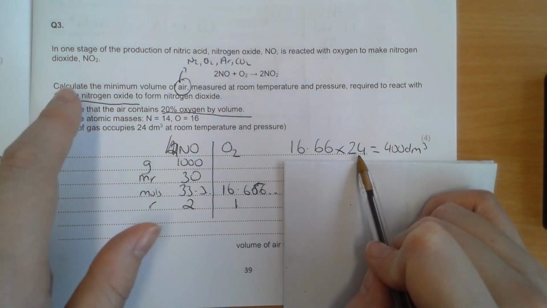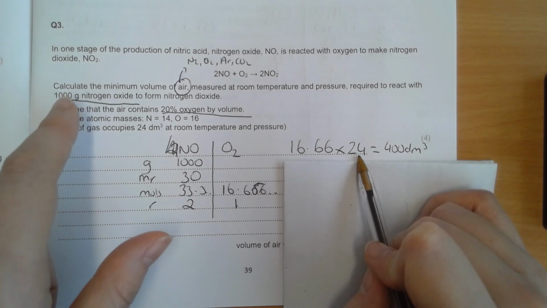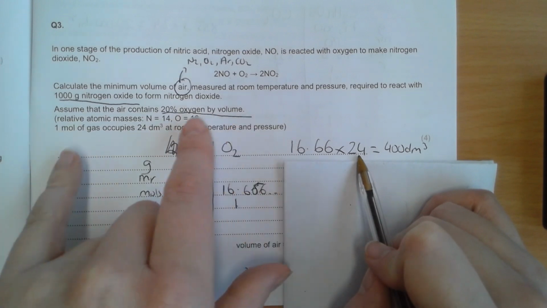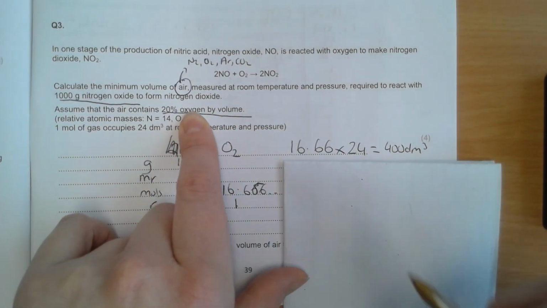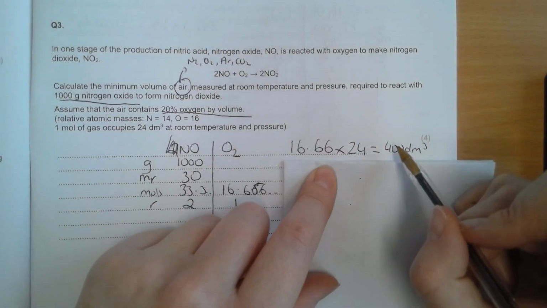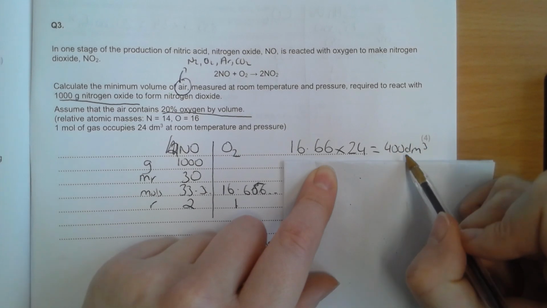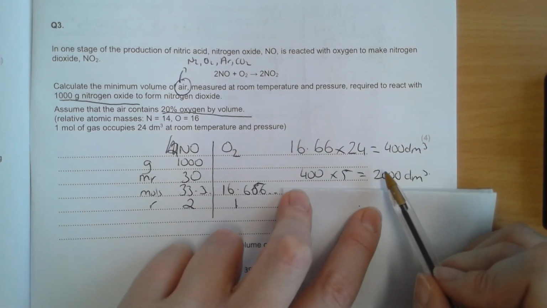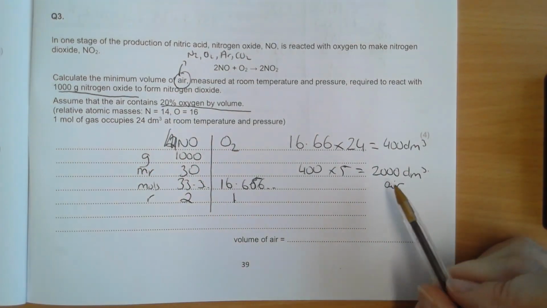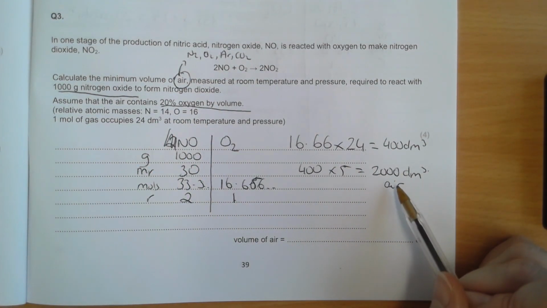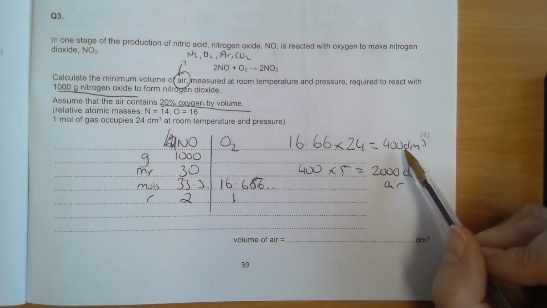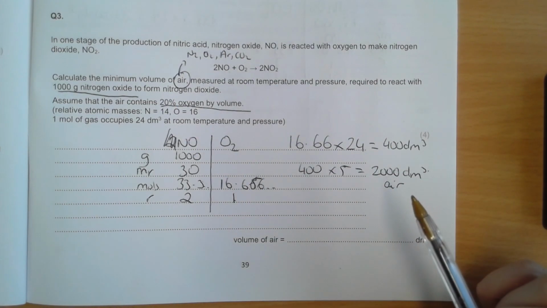But check the question. You're not asked how much oxygen do you need, you're asked how much air do you need. And oxygen only makes up 20% of air. In other words, oxygen is only 1/5 of air. Therefore, I'm going to need 5 times this, so 400 times 5, 2000 decimeters cubed is the volume of air, because if only 20% of air is oxygen, then using 2000 decimeters cubed of air will give me the 400 decimeters cubed of oxygen that I've just calculated I need.